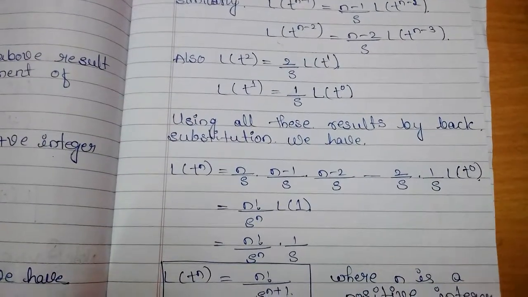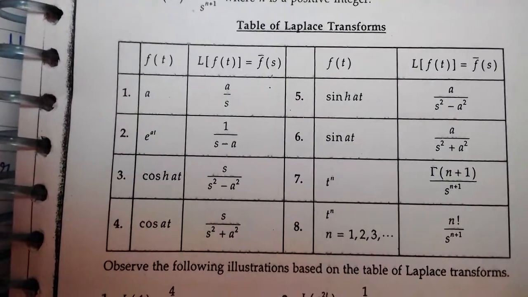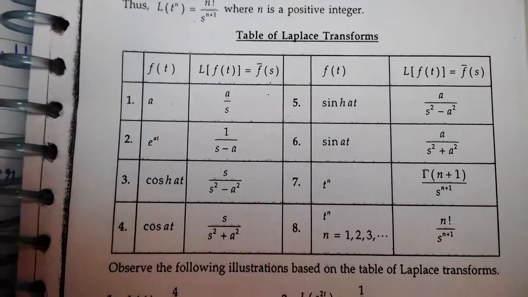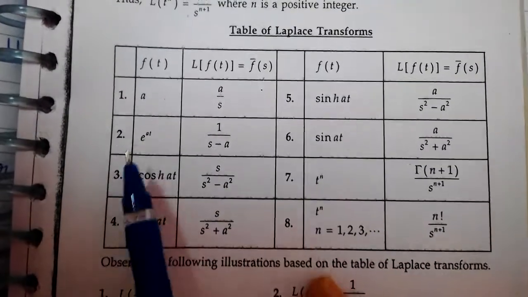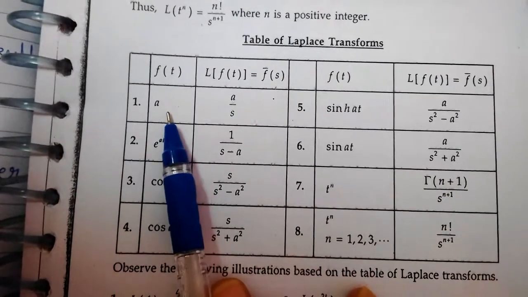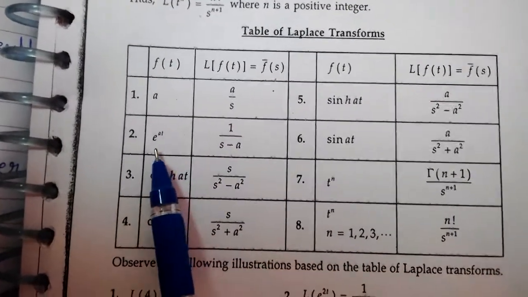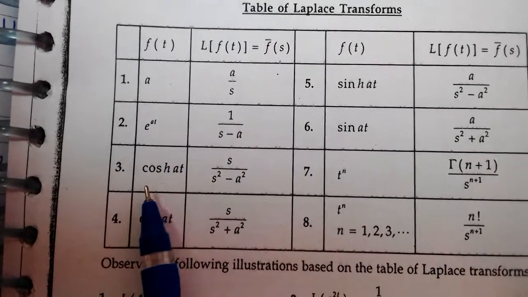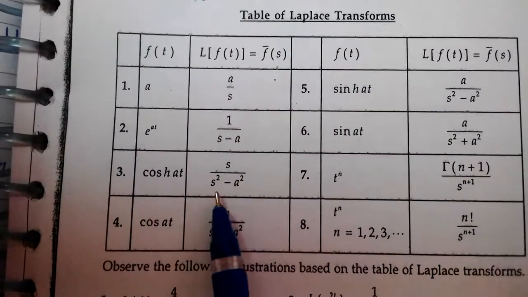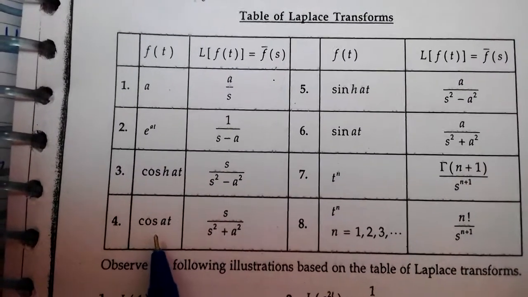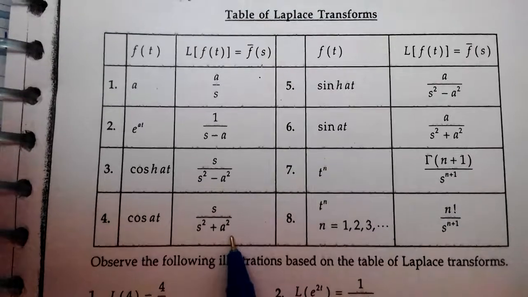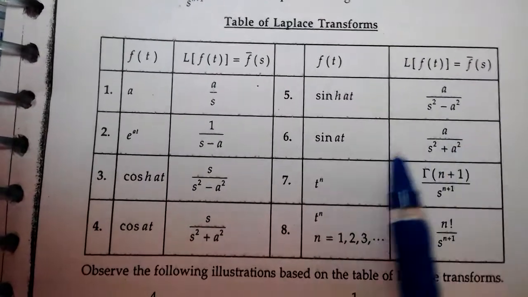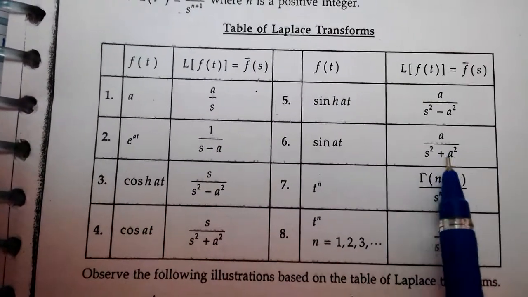To remember these results, we have one table here. See this table. Here we have all the 8 results, means the Laplace transform of all the 8 elementary functions. First one, f of t is a, means the Laplace transform of a is a by s, and the Laplace transform of e raised to at is 1 divided by s minus a, and the Laplace transform of cosh at is s divided by s square minus a square, and the Laplace transform of cos at is s divided by s square plus a square. Then the Laplace transform of sinh at is a by s square minus a square. The Laplace transform of sin at is a by s square plus a square.